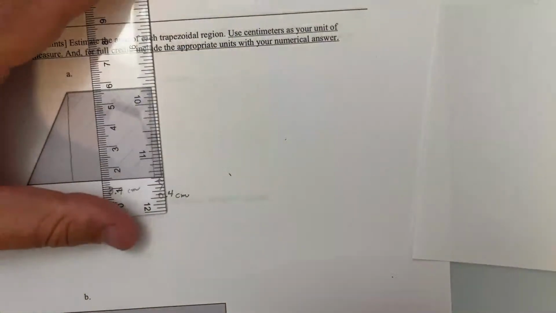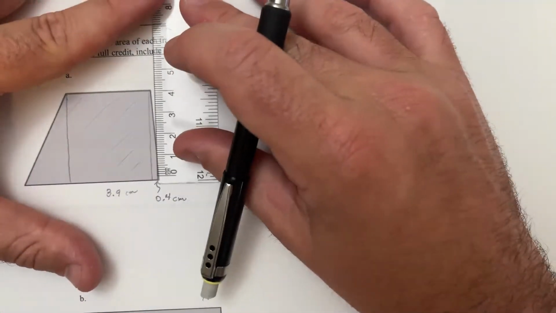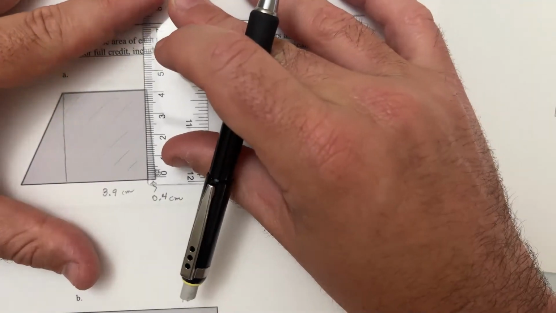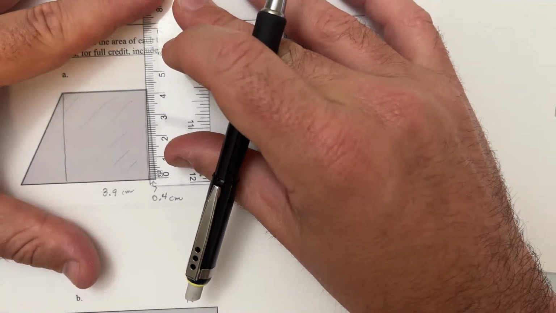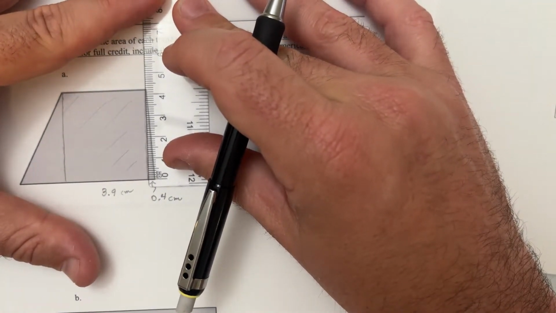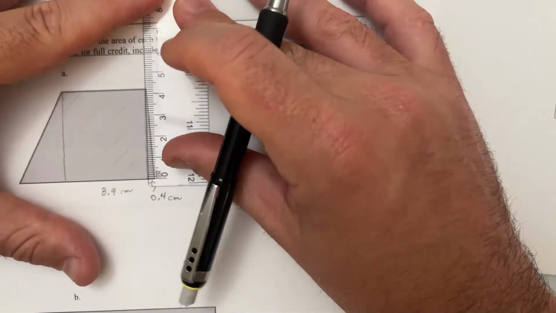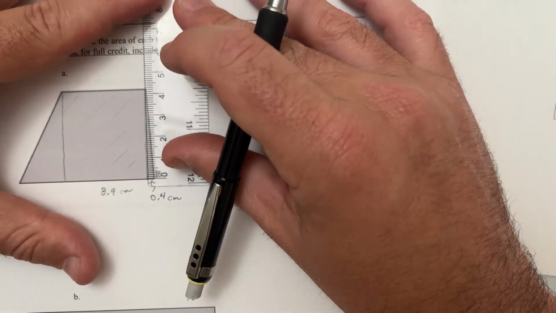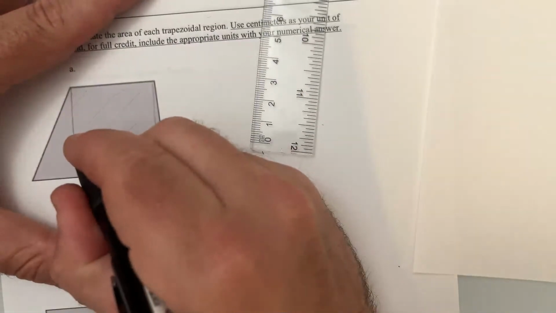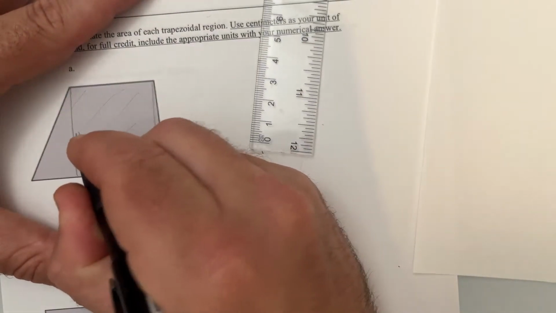All right, so we have this vertical then as the rectangle. I'm going up the line that I drew, and that is roughly 4.3, I'll say. So that would be the same as this over here.